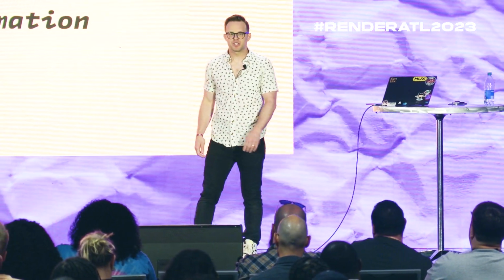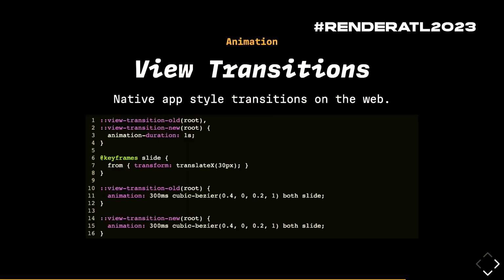All right, animation. I love animation. I have a motion graphics background. So for me, these animation features are probably the most exciting features in CSS. And the first up is the View Transitions API. Now, View Transitions allow you to do native style app transitions. You click a button, things slide over. You click a card, the title zooms up to where it is in the displayed view. There's a lot of really cool demos in my links for this.